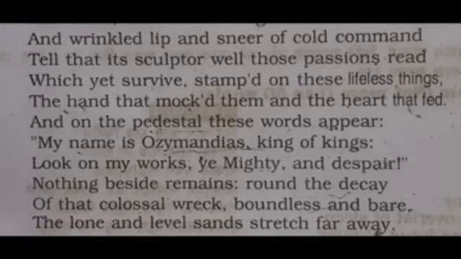The last three lines, line numbers 12, 13 and 14, describing the present ruined structure of the statue, present a vivid and pathetic contrast with the preceding two lines which convey the glory and greatness of Ozymandias. So dear students, for your better understanding, I am showing you the meaning of the poem line by line.